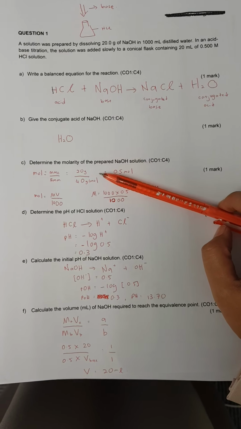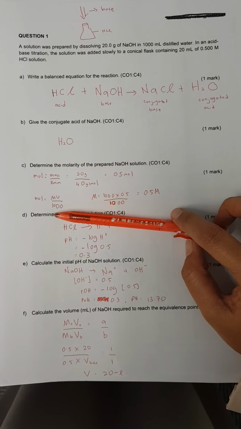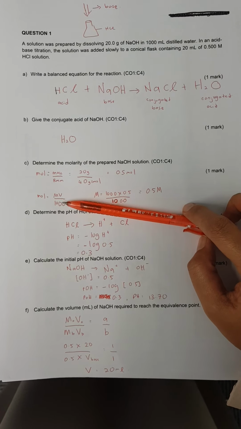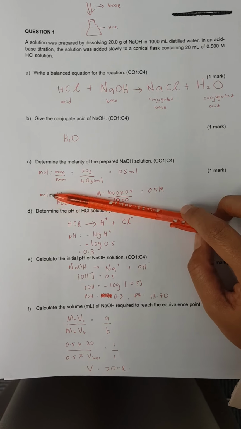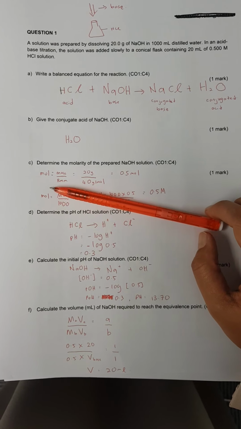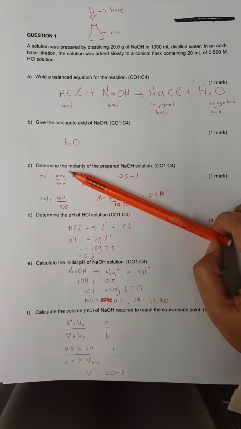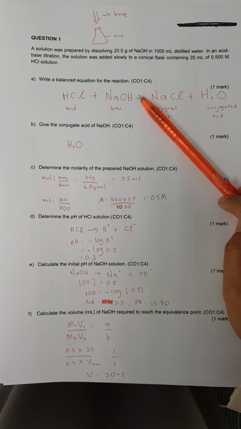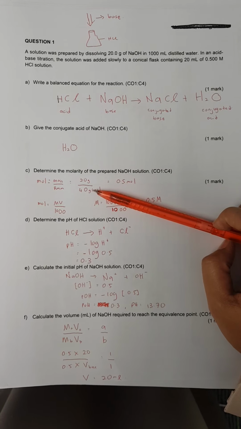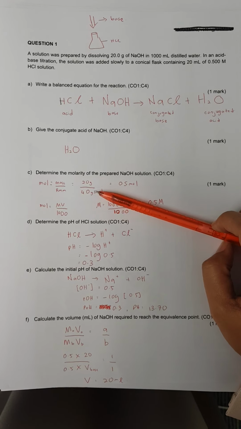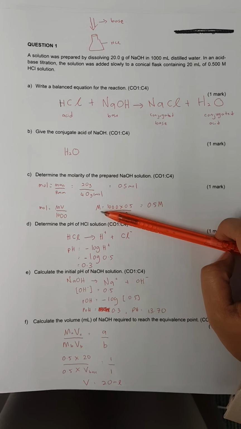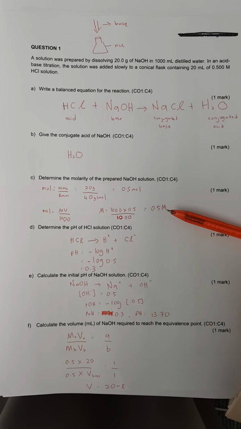Determine the molarity. To get the molarity, we can use the formula mole equals MV divided by 1000. So we need to get the value of mole first. Remember, mole is equal to mass divided by RMM. The mass given is 20 grams divided by the RMM of sodium hydroxide, which is 40. So the mole is 0.5. So you just key in the mole. So the molarity of sodium hydroxide is 0.5.